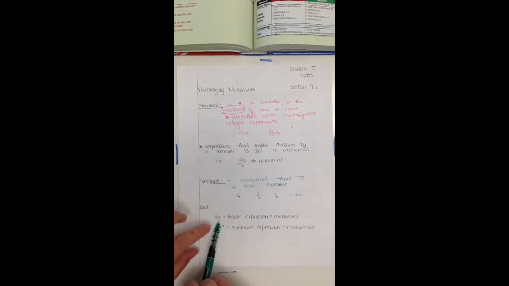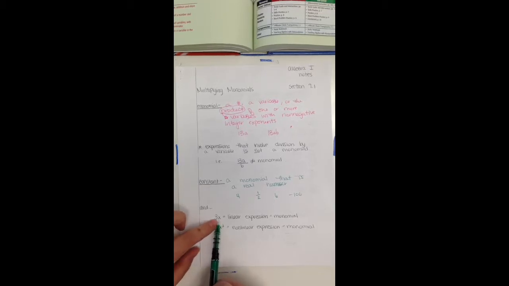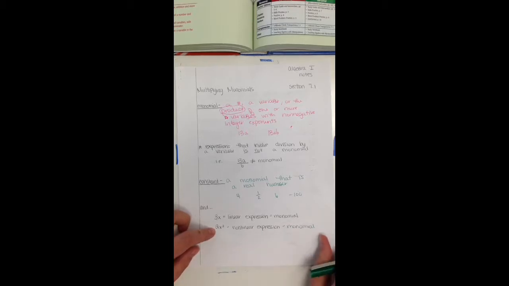We can also talk about the different kinds of monomials. We have 3x. Now notice that there is no exponent with the x. That means that when I graph it, I will get a line, so it's called a linear expression. We also have 2x squared, where the exponent is not 1. That's going to give me a parabola when I graph it, so it's non-linear. So it does not make a line, but it's still a monomial.